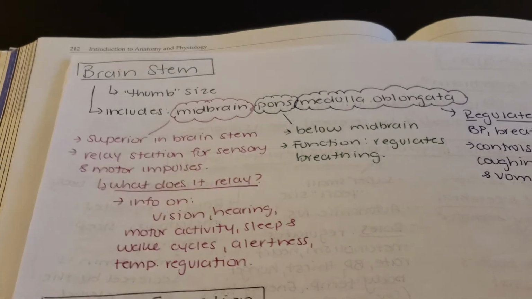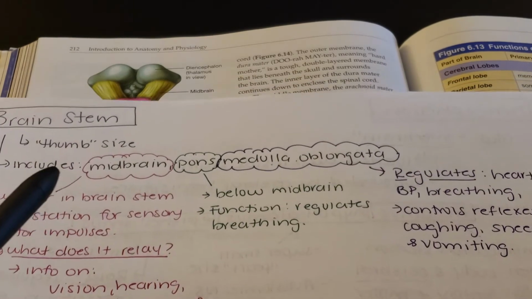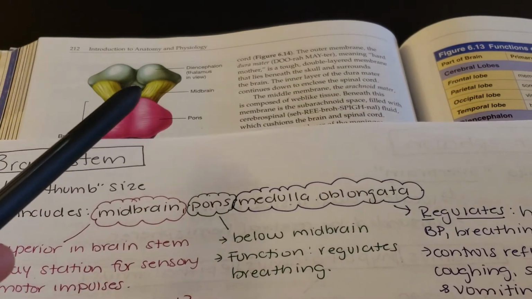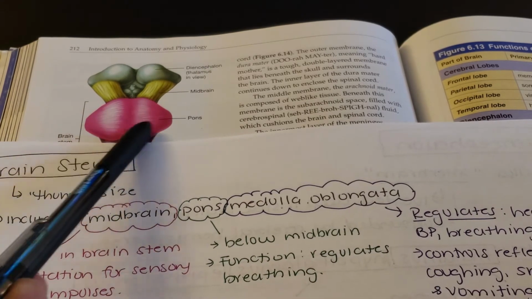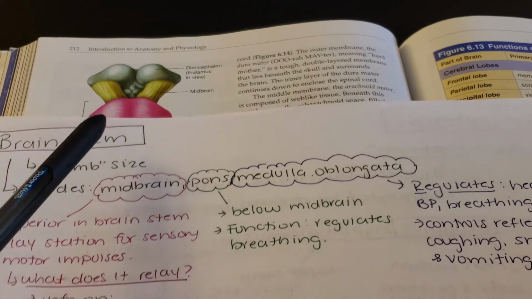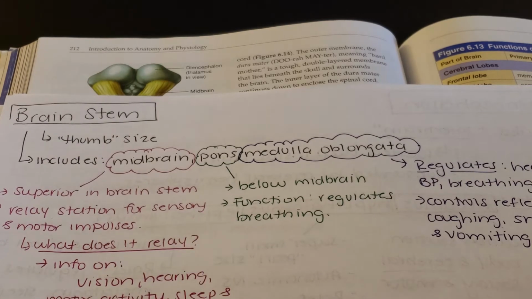And then you have your pons, all right? Your pons is going to be below your midbrain. If we look at your picture over here, we said that this was the midbrain, this yellow looking thing. And then this bigger part is known as the pons. Now the pons pretty much has one main function, and that's to regulate your breathing. That's pretty much the synopsis of what the pons does. It makes sure that you're breathing well to get enough oxygen to your brain, and to regulate your breathing so that you can catch your breath.